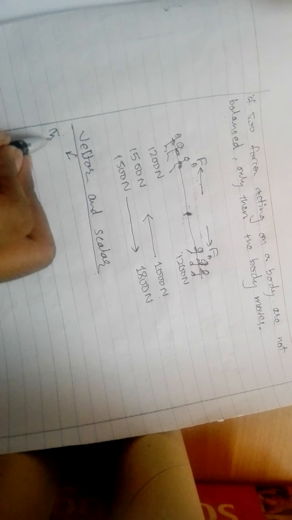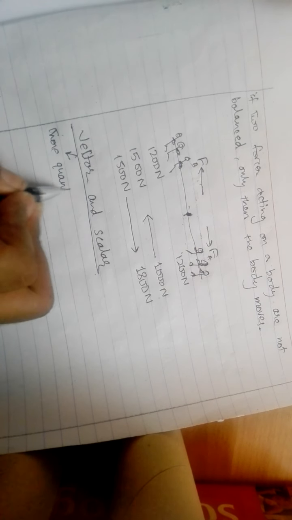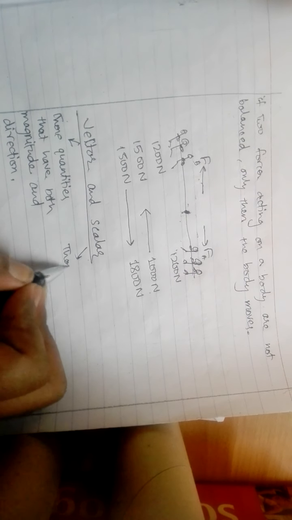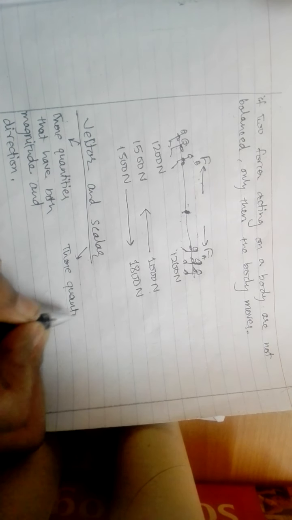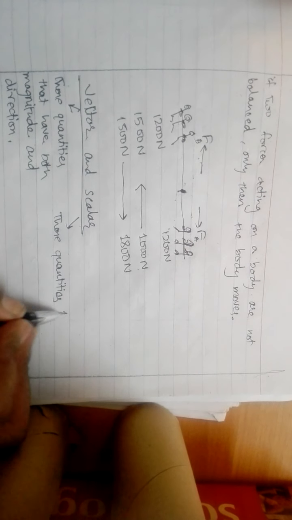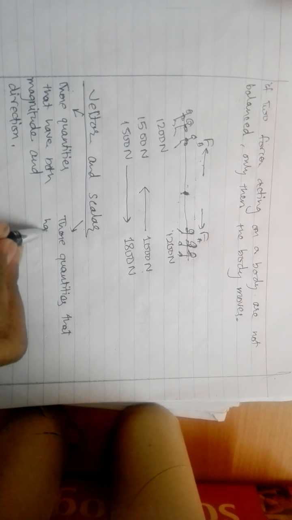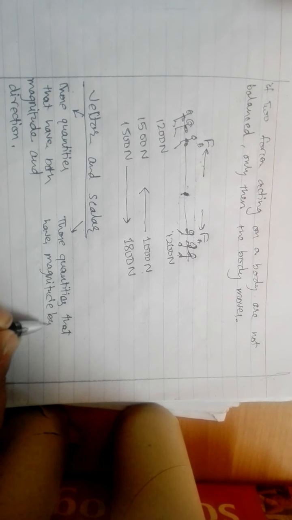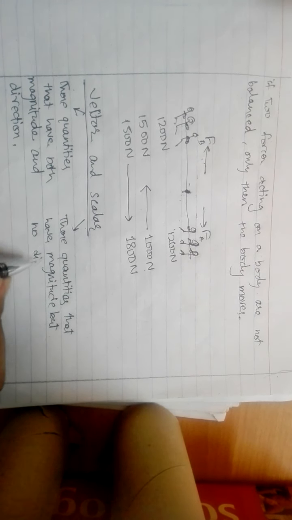Those quantities that have both magnitude and direction, whereas scalar quantities are those that have magnitude but no direction.